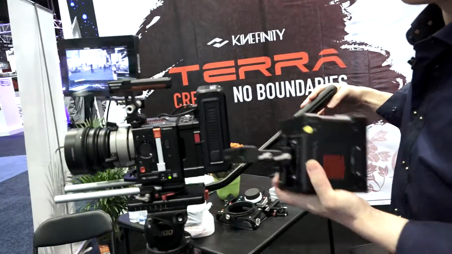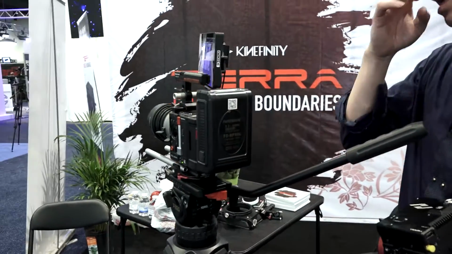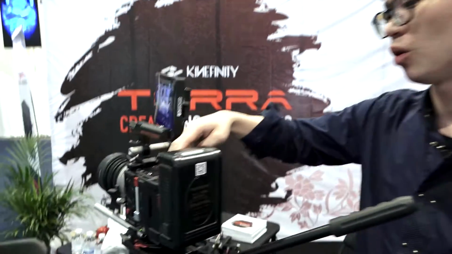Yes. Since the camera is so small, many professional ports cannot be integrated in one camera. So we developed an extension block. We call it Kineback.